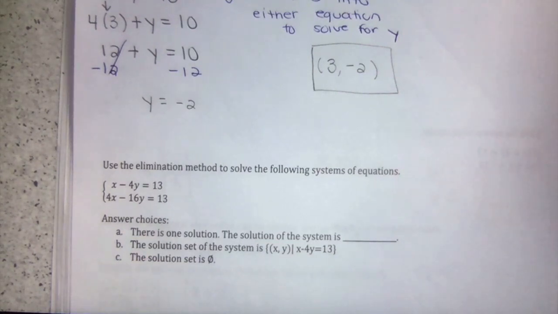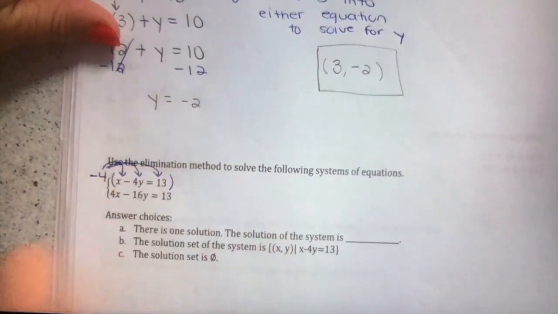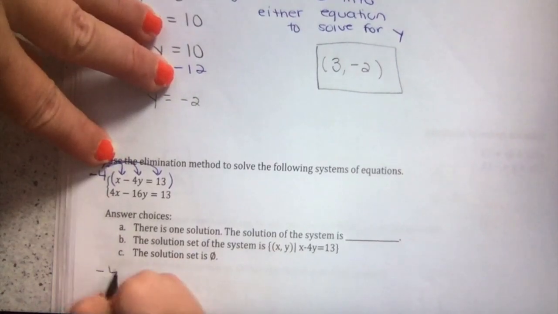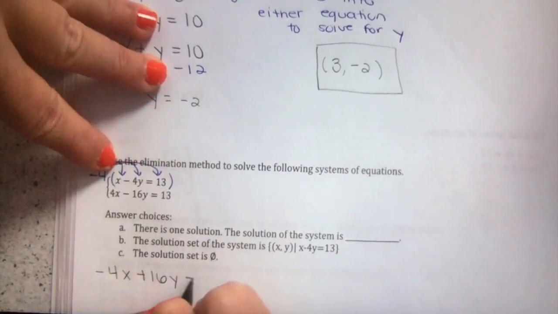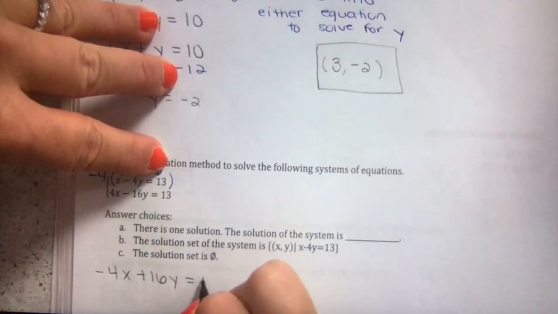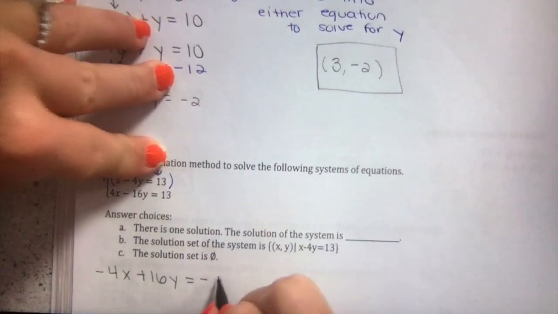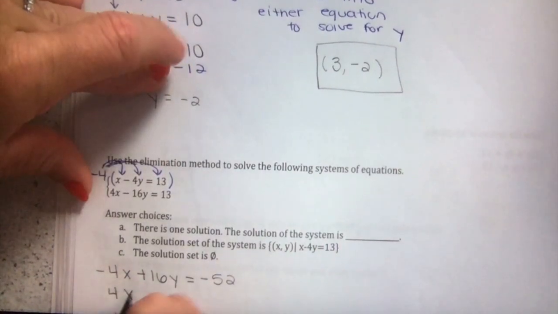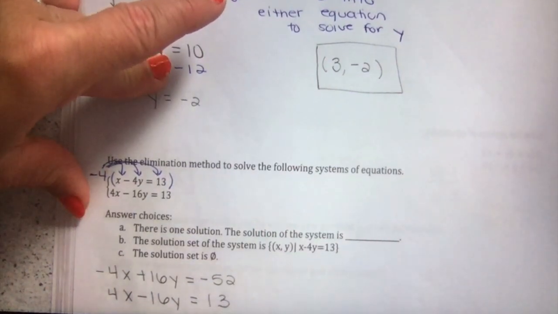So if the bottom equation is positive 4x, I know the top equation should be negative 4x, and they'll cancel out, right? So let's multiply this top equation on both sides of the equal sign by negative 4. Negative 4 times x is negative 4x. Negative 4 times negative 4y is plus 16y, equals negative 4 times 13, which is negative 52. The bottom equation is already positive 4x, so it's good to go. We're going to leave it as 4x minus 16y equals 13.